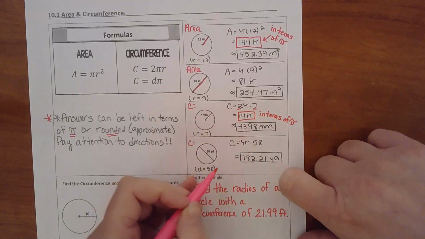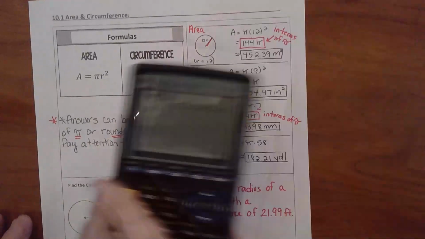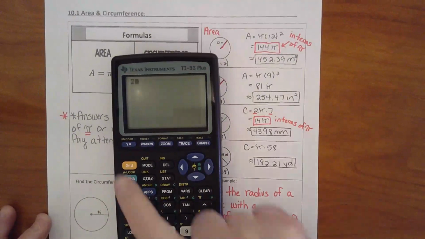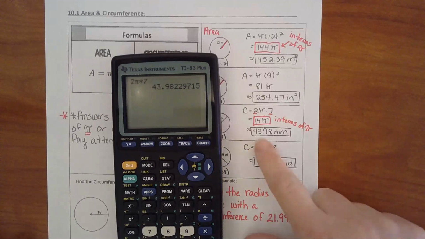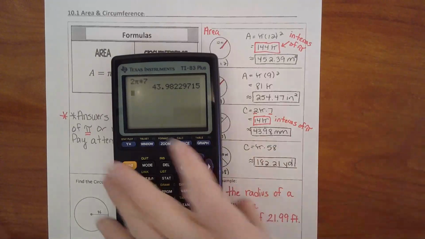But if you get going and you just want to plug them all in your calculator, you would just plug in 2 pi times 7. And that's where you get the 43.98, or we would probably round that to 44.